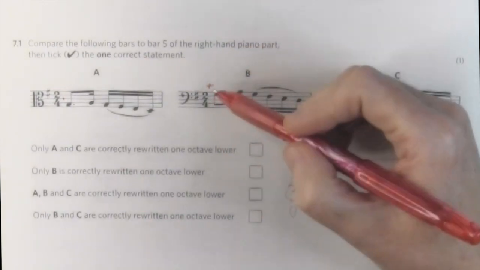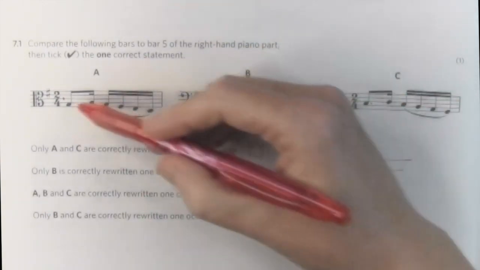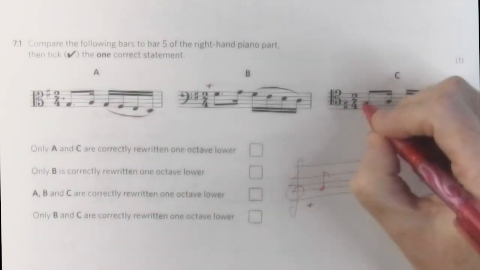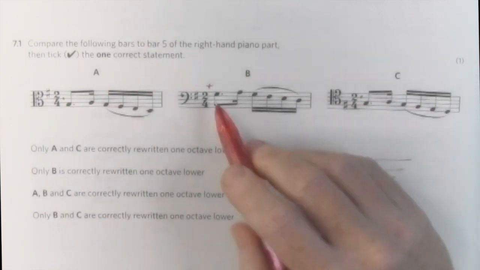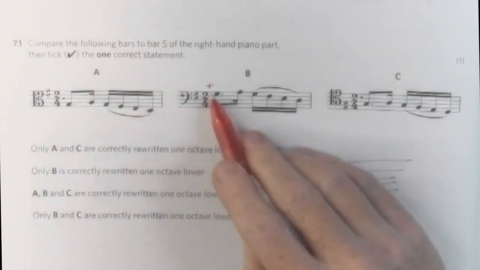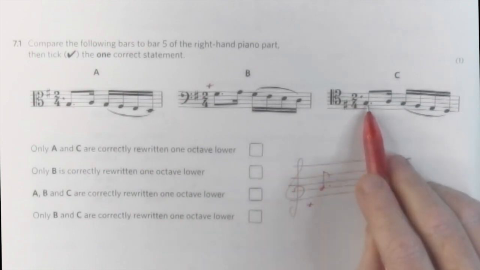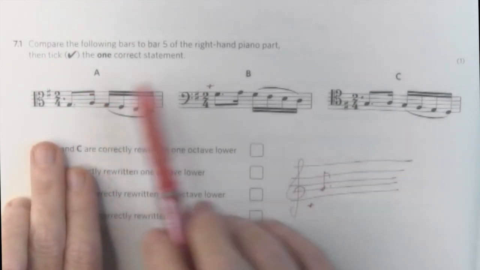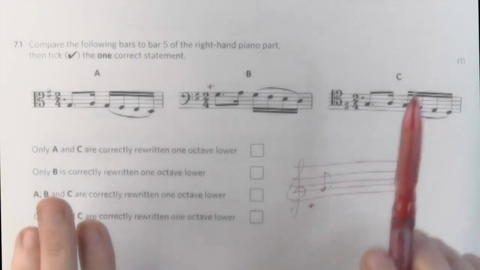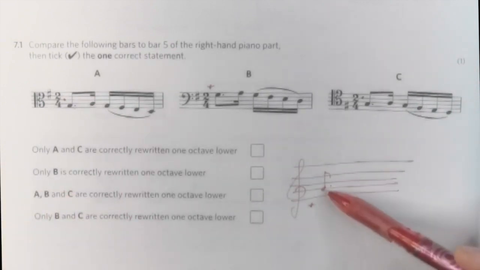In the bass clef is here, and they are the same. In the tenor clef is here, and they are the same. 1, 2, and 3. All right. So A, B, and C are the same and are an octave lower than the original version.